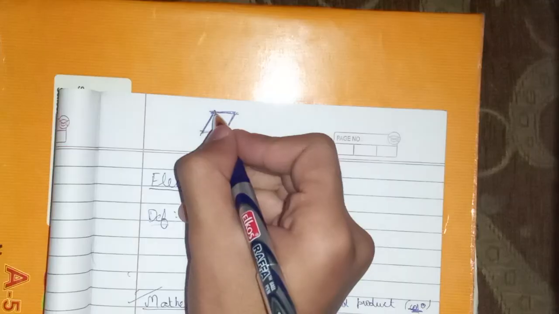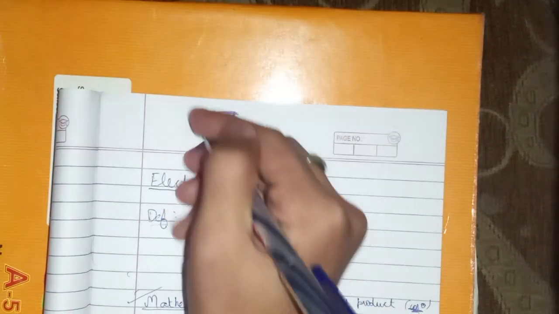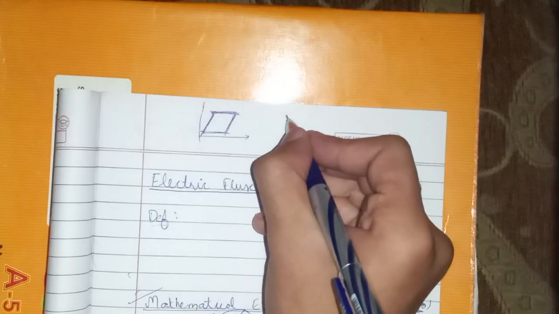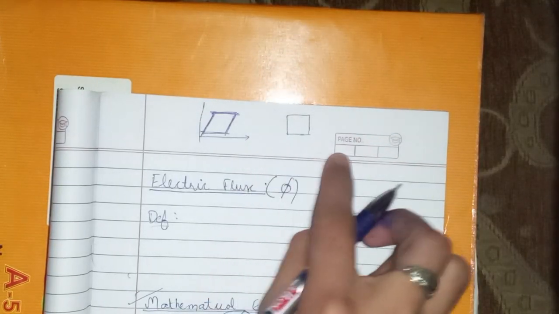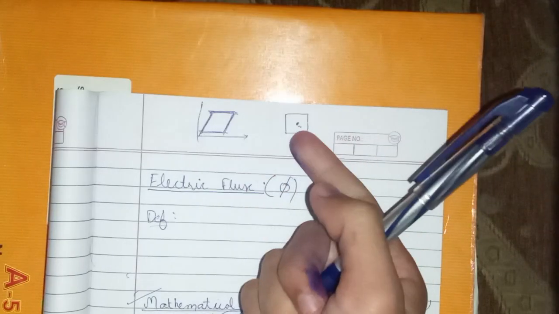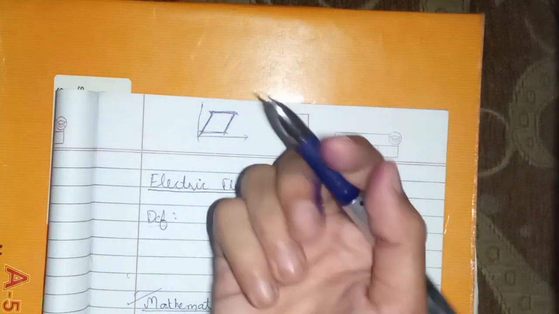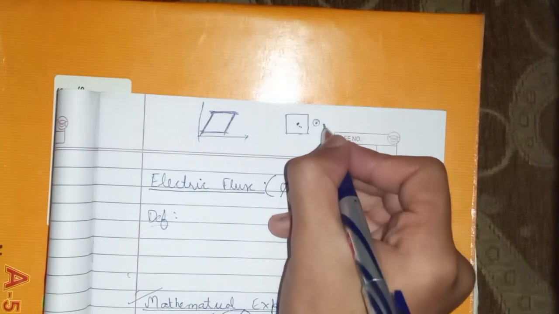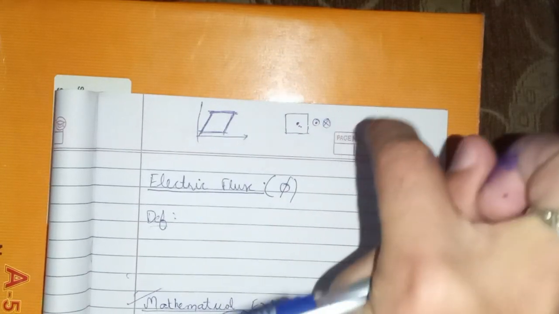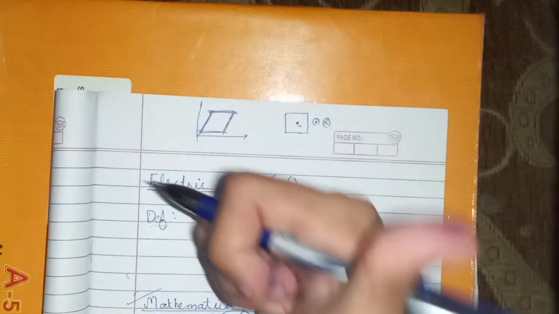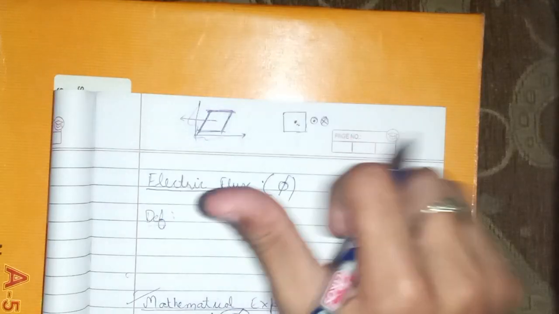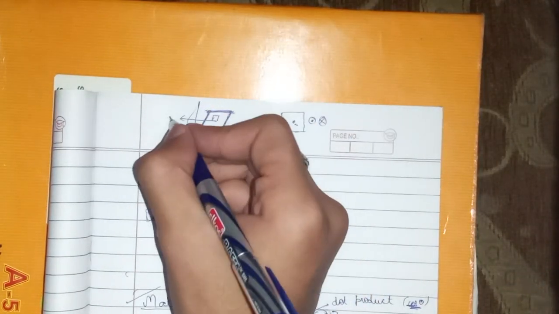This is area, and consider it in the xy plane. It's more like a rhombus. Consider this surface in the xy plane, and the area vector points in a direction moving outward of this plane, outward or inward, either dot or cross. Outward means dot, inward means cross. This is a 3D diagram, and the area vector points perpendicular to the plane.